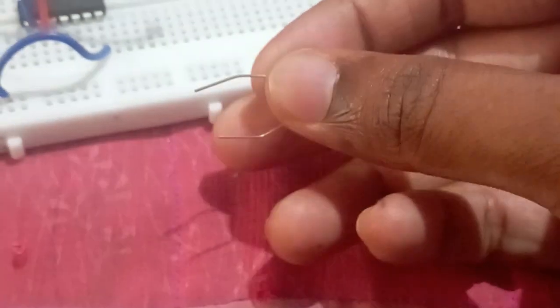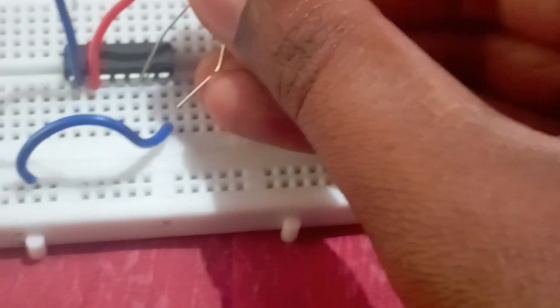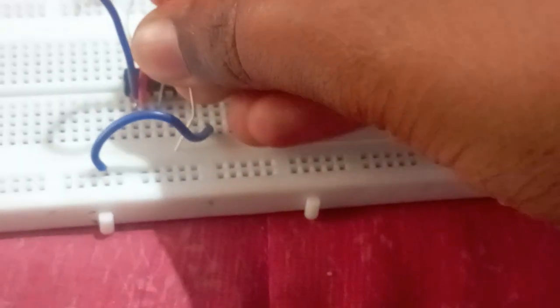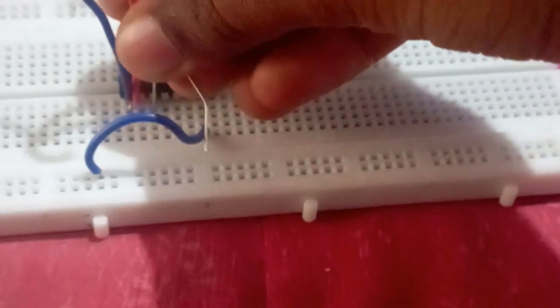So the LED, the long strand of this LED is positive and the smaller one is negative. So this is the long and this is the shorter. So the long one must be connected to the output, that is the 3rd pin of the IC. So I'm going to connect it here, and I'm going to ground it.